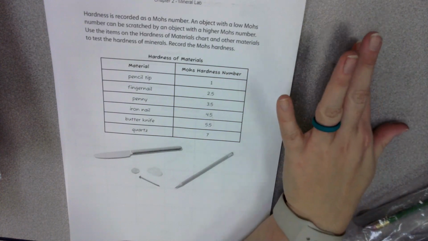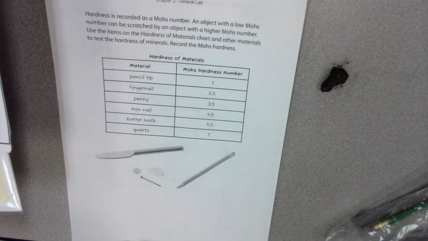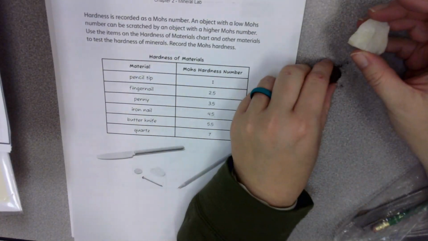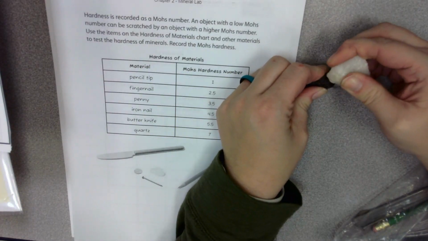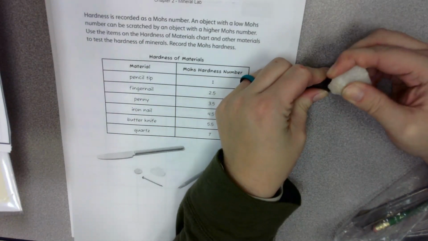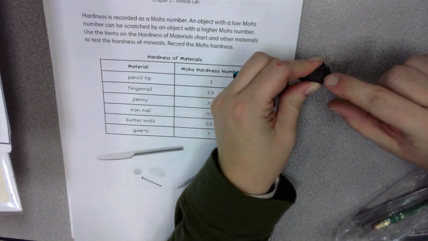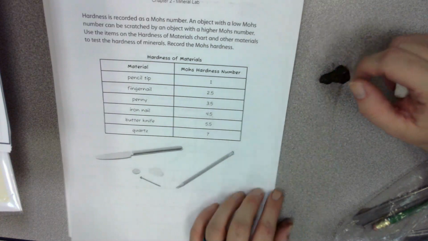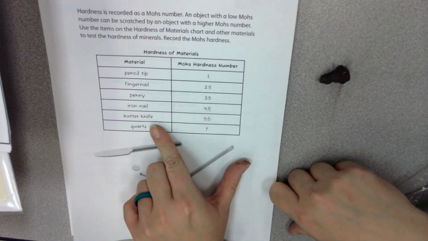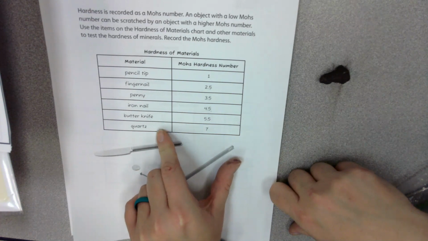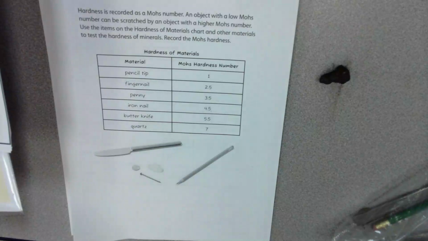So next item I'm just going to check is the quartz. Okay, here's my piece of quartz that I have. It's a white mineral. I'm going to see if I can actually make a scratch in the mineral. It doesn't look like I am breaking off or scratching any type of the surface. So the last one that I remember making a scratch was the iron nail. The butter knife, not so much. The quartz, I was just kind of testing out to see if that one worked. But no, it doesn't look like I was able to scratch it.